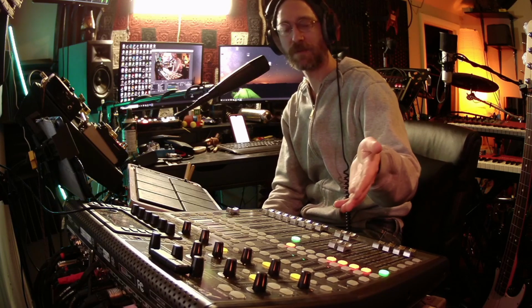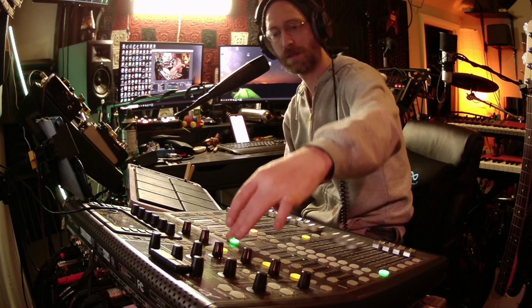I'm using that type of send to go out of the mixer. This mixer has flying faders, which is super nice for stuff like that.